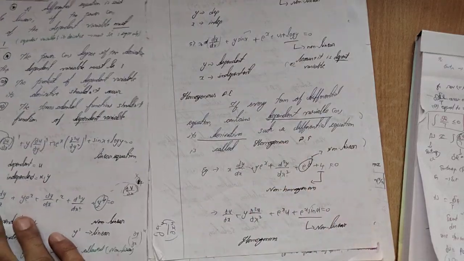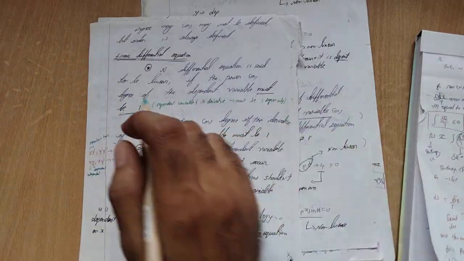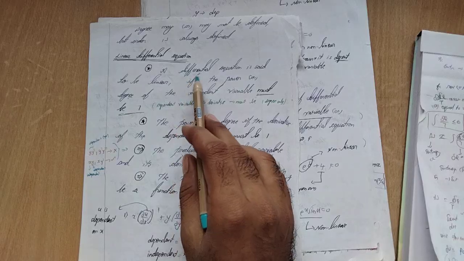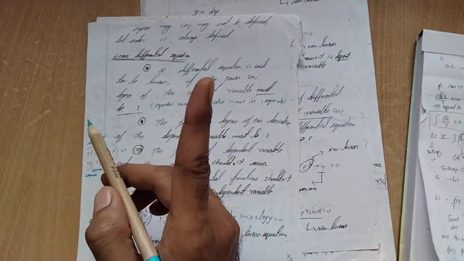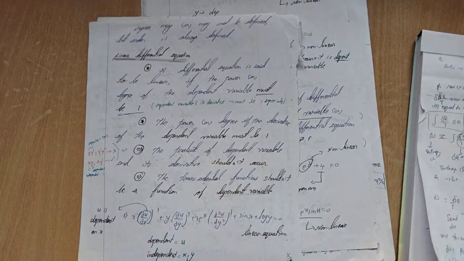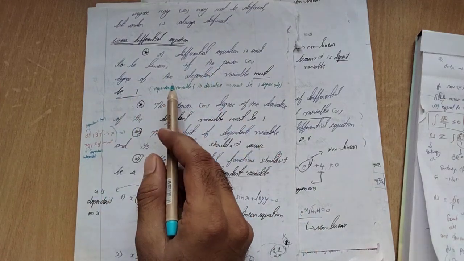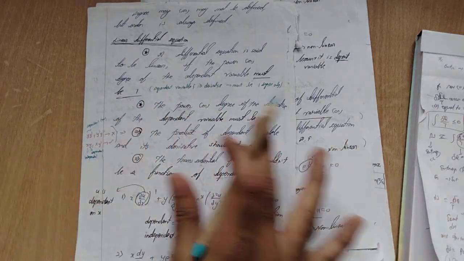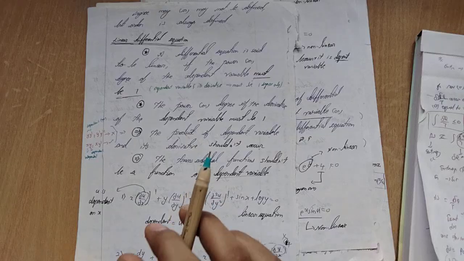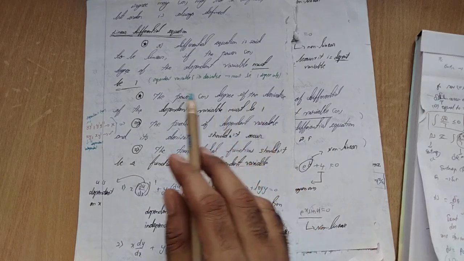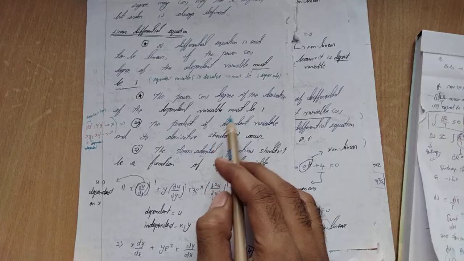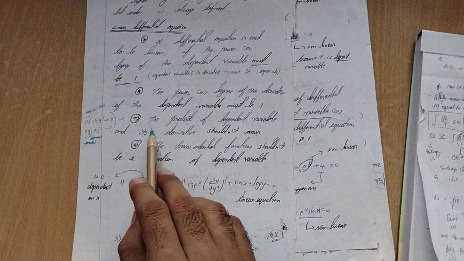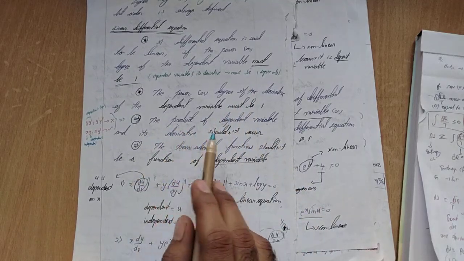So next one, linear differential equation. A differential equation is said to be linear if the power and the degree of the dependent variable must be 1. Power must be 1, that's it, a simple concept. Here order doesn't matter, only the power or degree we need to see. The power and degree of the derivative of the dependent variable must also be 1. Suppose du by dy, the degree is 1, like that.